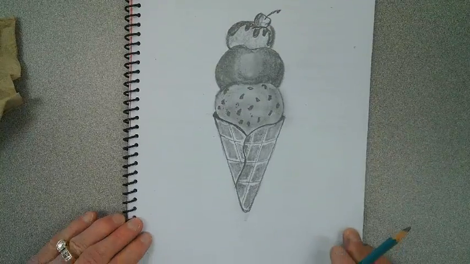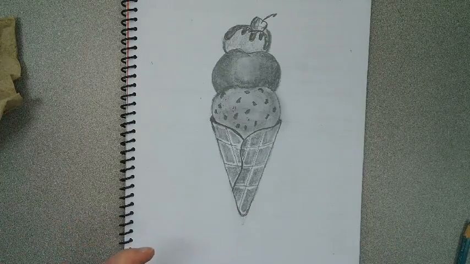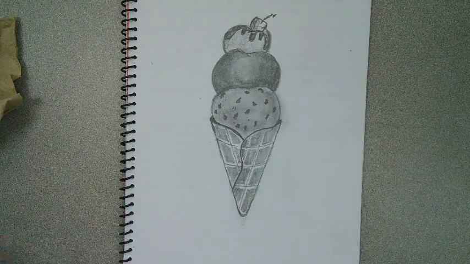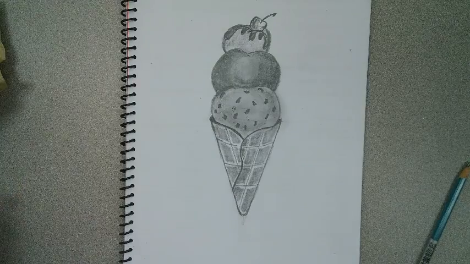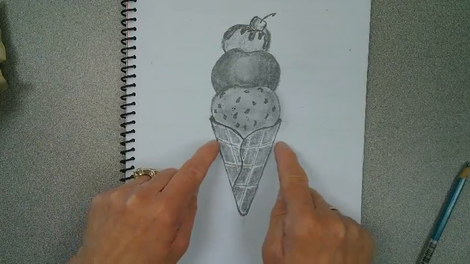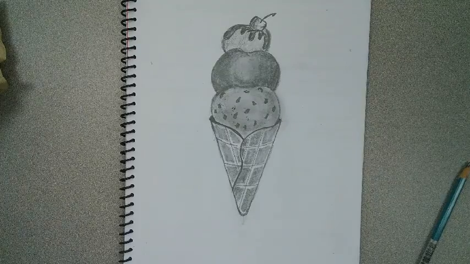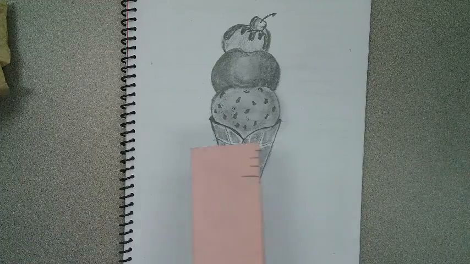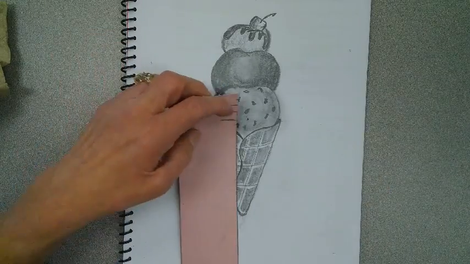It will be as in the 50s when they used to have a block with a wire that came up that held the cone if you were at a soda shop. So I'm going to now do a small block and make it three-dimensional that will then have a wire that comes up and holds my cone. First of all, before I draw the three-dimensional block at the bottom, I'm going to put the wire, just so I get it right in the middle.